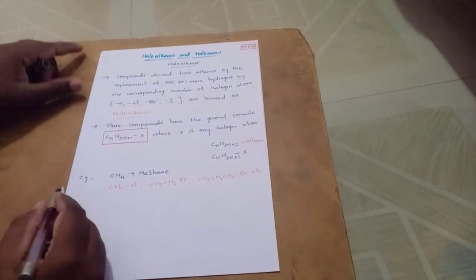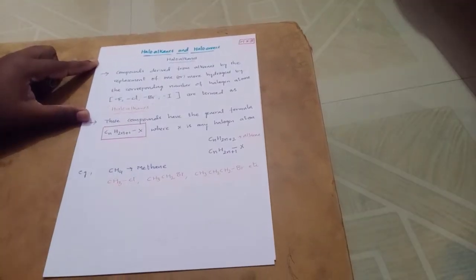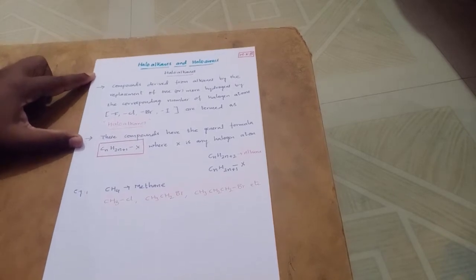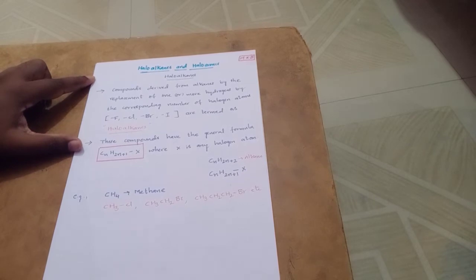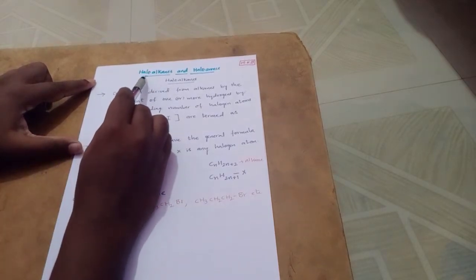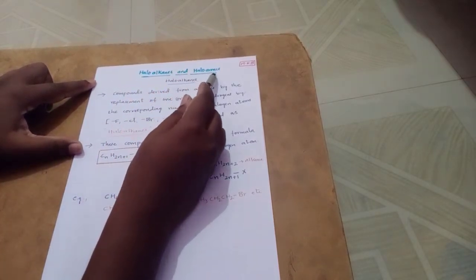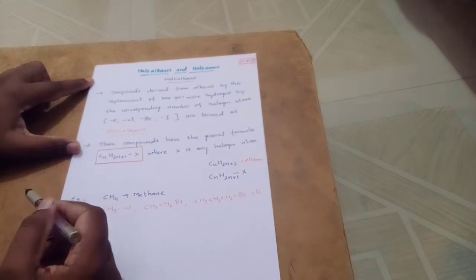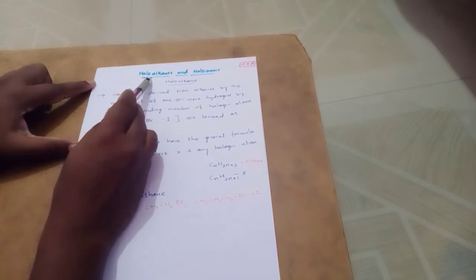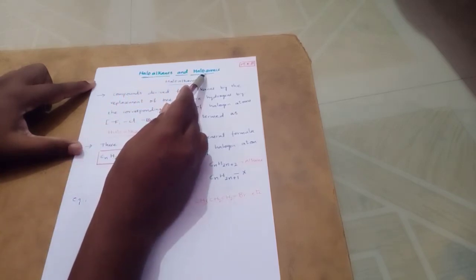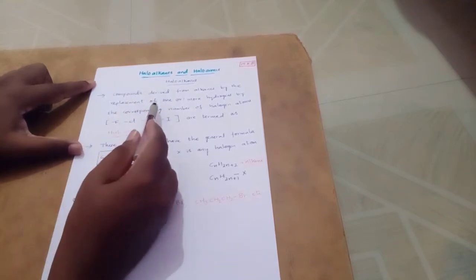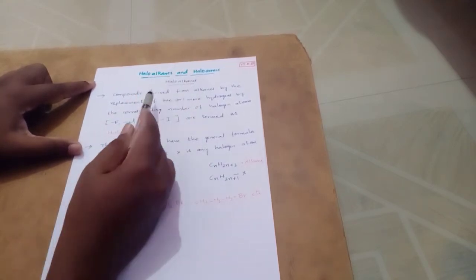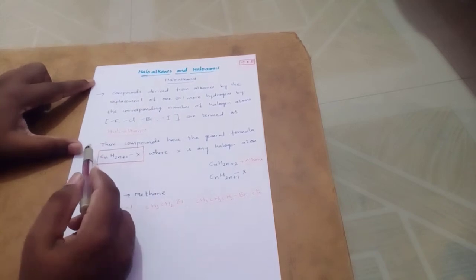Hello everyone. Today we will discuss the chemistry chapter regarding 12th standard, that is haloalkanes and haloarenes. So this chapter consists of two parts. One is haloalkanes and the other is haloarenes. Now we should discuss these two topics in detail one by one.